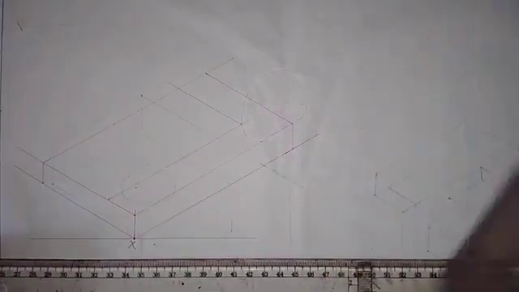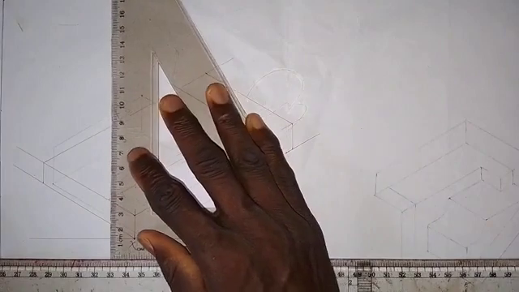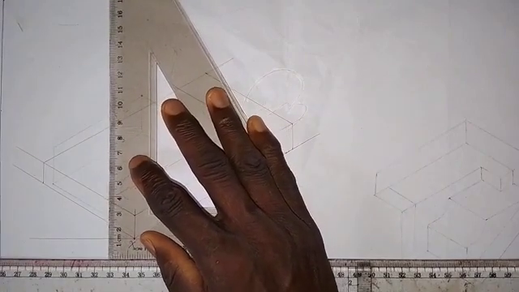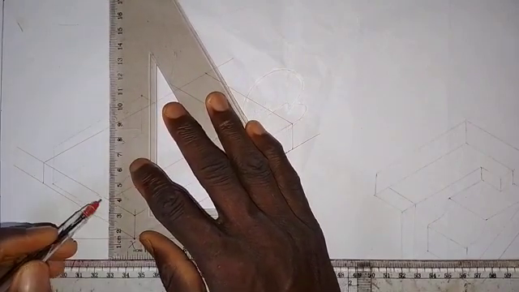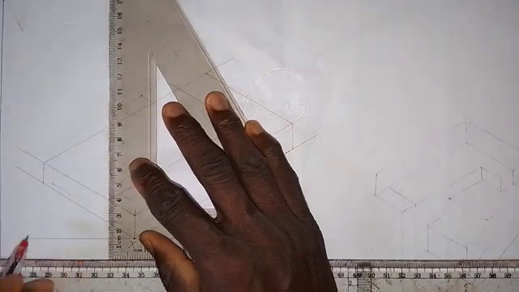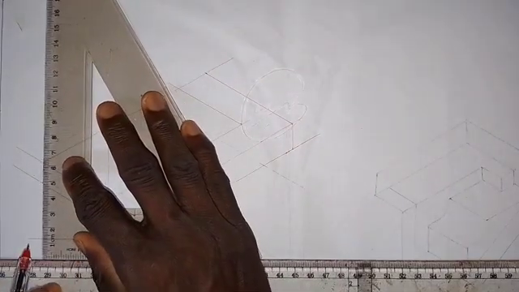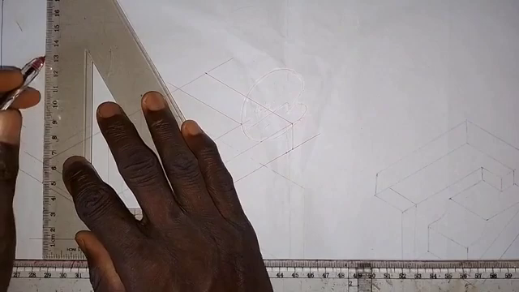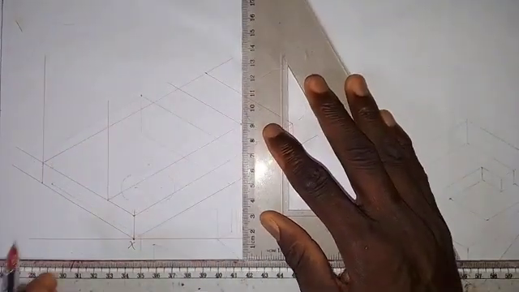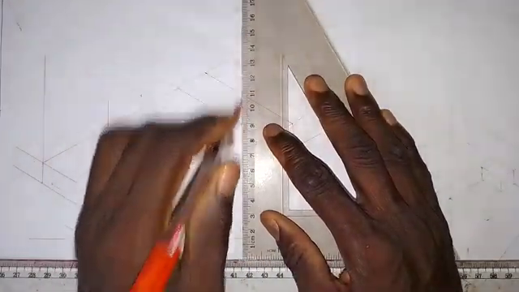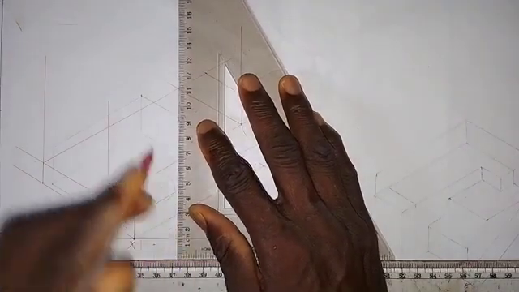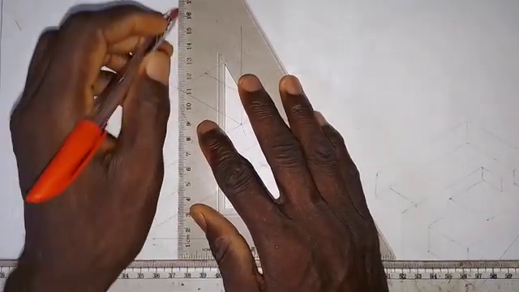So the next thing that I'm going to do is to erect a vertical line at this point. So coming to this point also I will erect a vertical line. So I just extend this, and at this point also I will erect a vertical line like this, and this point, just let me draw it. So a vertical line at this point.